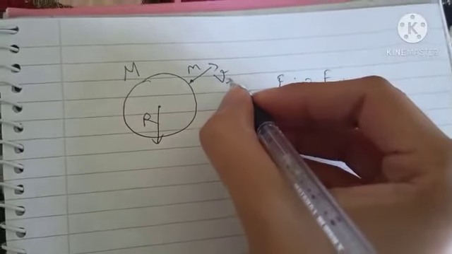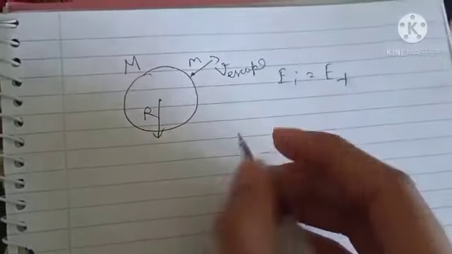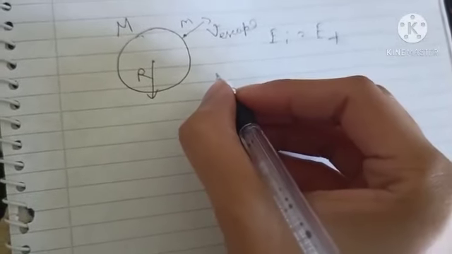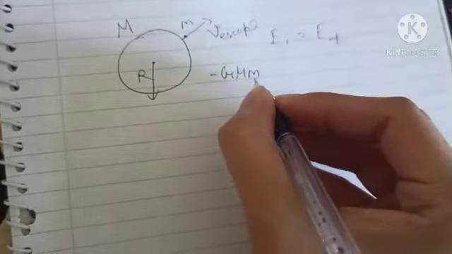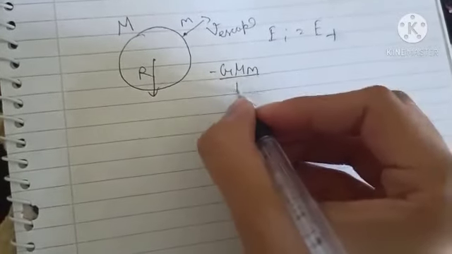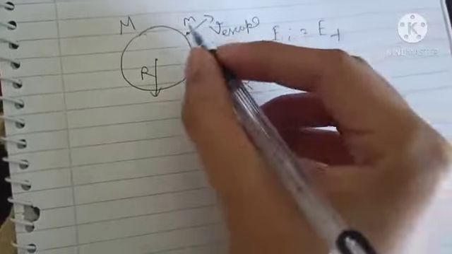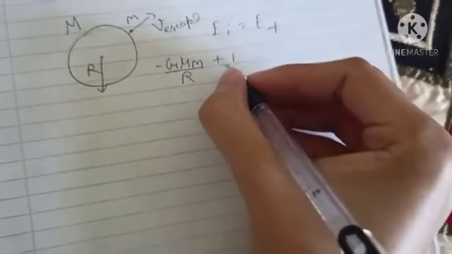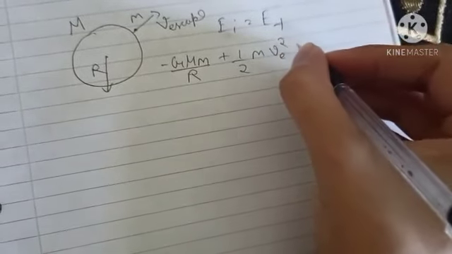This is the escape velocity of mass m. So applying energy conservation, the initial energy is the gravitational potential energy, minus GMm upon r, where r is the radius of the earth, plus the kinetic energy of this object, half m v escape square.